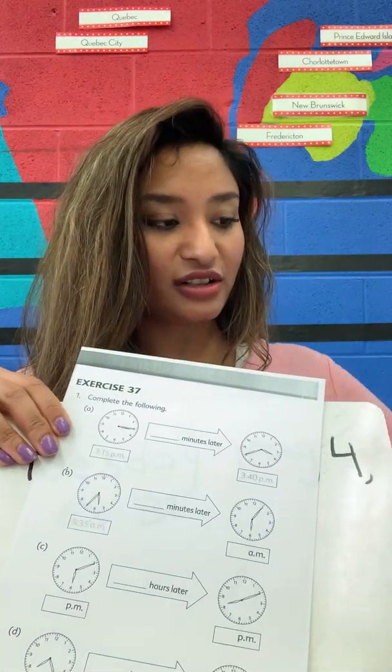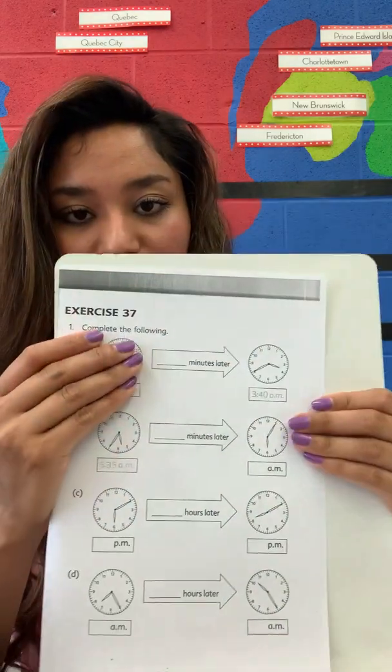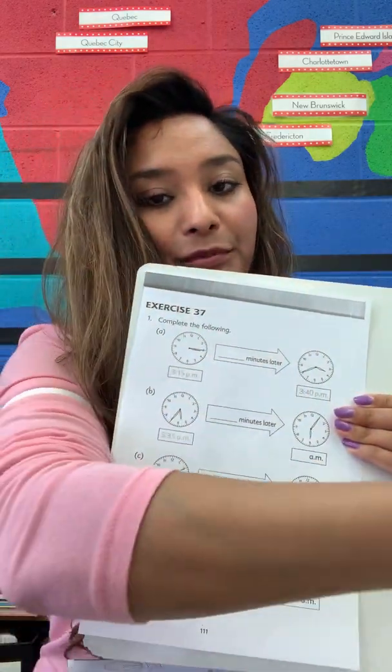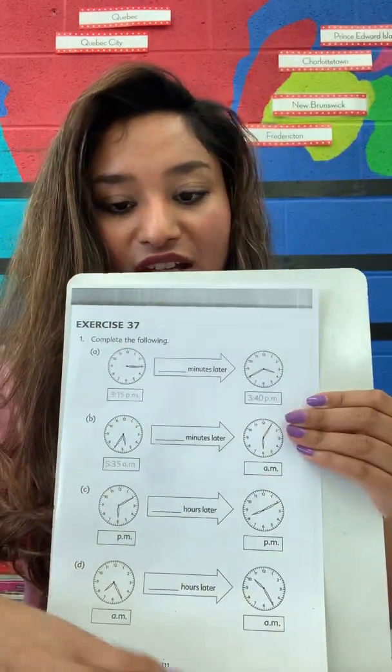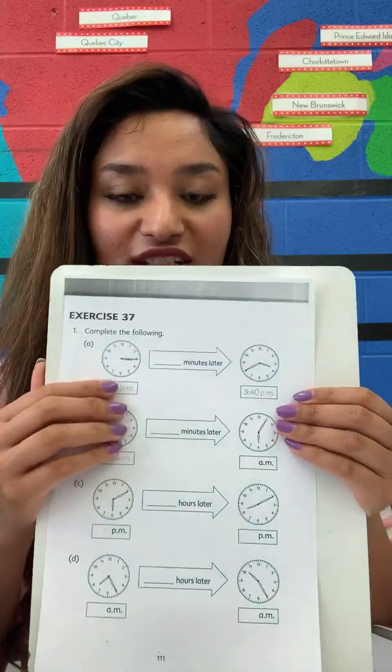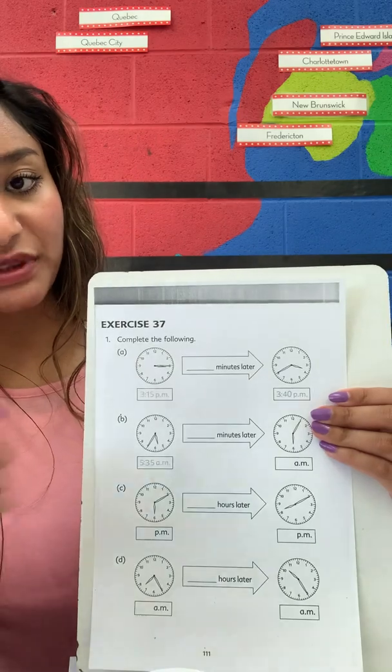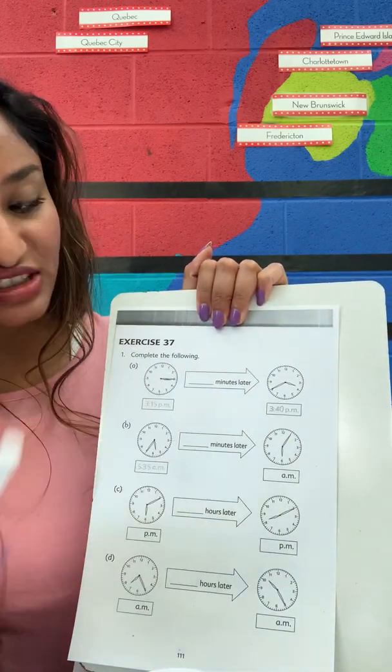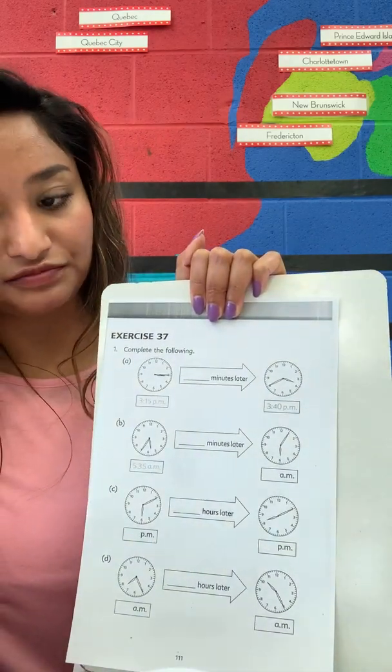So today, that is your exercise. So we're gonna do it together. So let's look at it together, right? It says 3:15, right? So we have 3:15 p.m. So this clock is showing us 3:15 p.m., right?